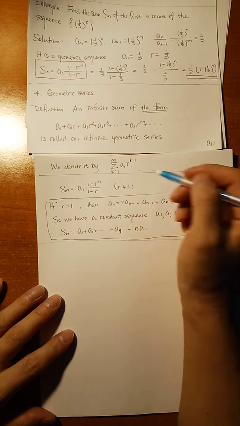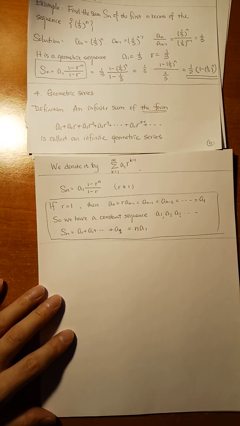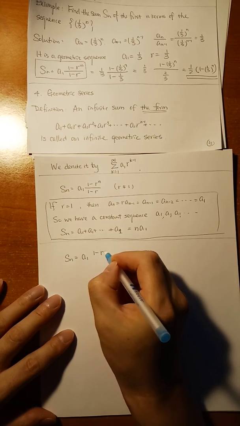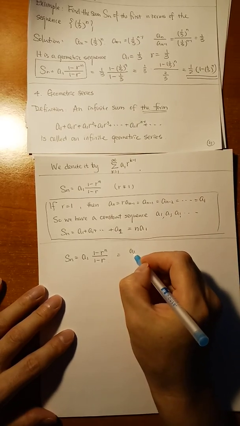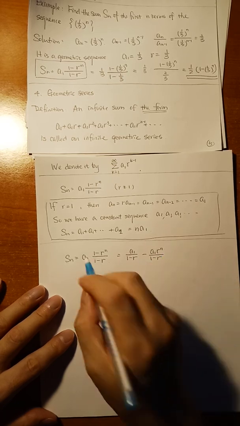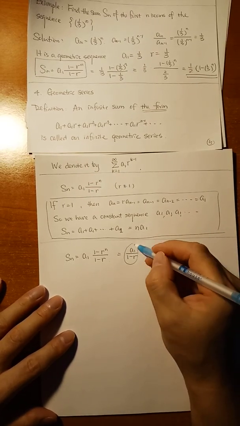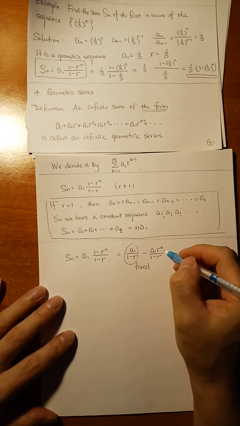The geometric sequence. Then here it is an infinite sum of the form. We never say it is always a 0. You see, the sum of the first n terms is a1 times (1 minus r to n) over 1 minus r. It is equal to a1 over 1 minus r minus a1 times r to n over 1 minus r. The first term over 1 minus r minus second term over 1 minus r. This is fixed. It does not change. It does not depend on n. And this one will depend on n.